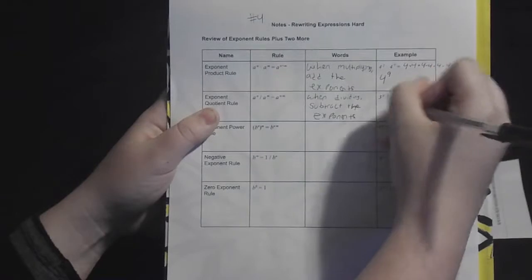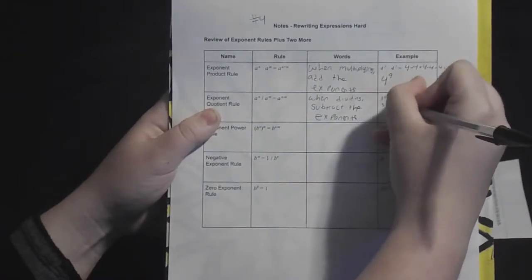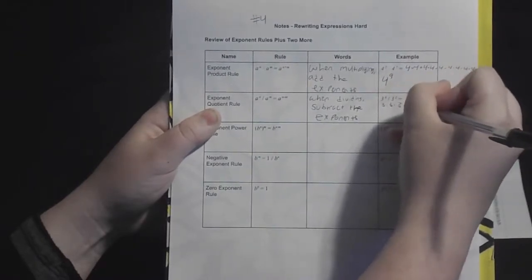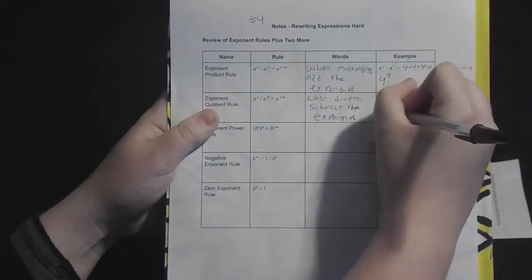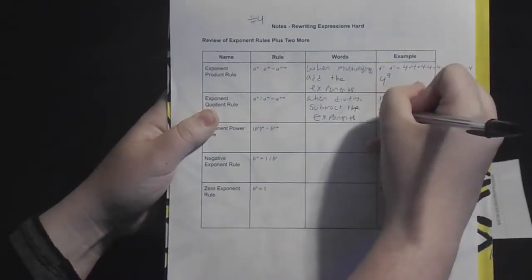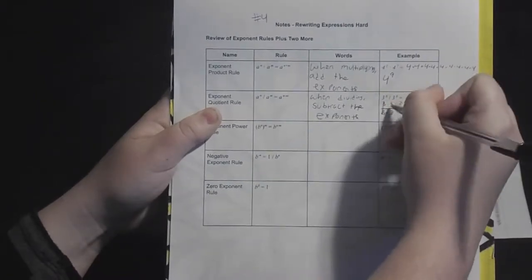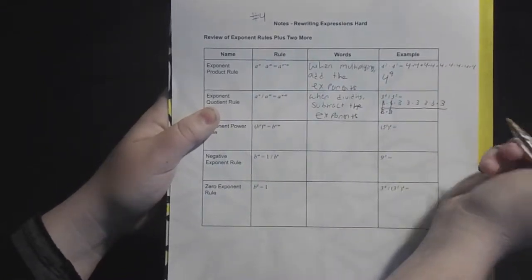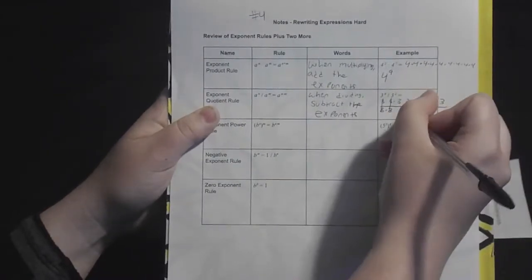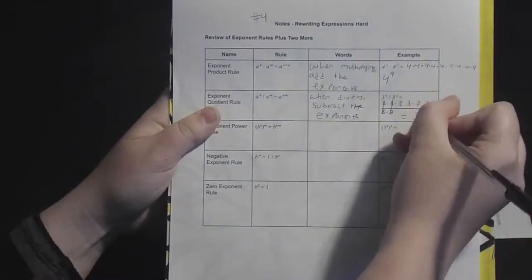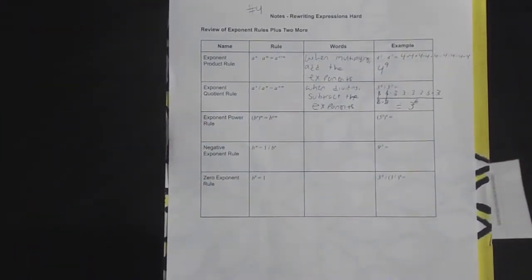So for example, if I had 3 to the 8 on top, so 3 times 3 times 3, divided by 3 squared, which is 2 3s on the bottom. These two turn into giant 1s. They can cancel and go away, so I end up with 1, 2, 3, 4, 5, 6 3s. So my answer ends up being 3 to the power of 6. But if you look at the numbers 8 and 2, 8 minus 2 becomes 6. So with your exponents, you just end up subtracting them.